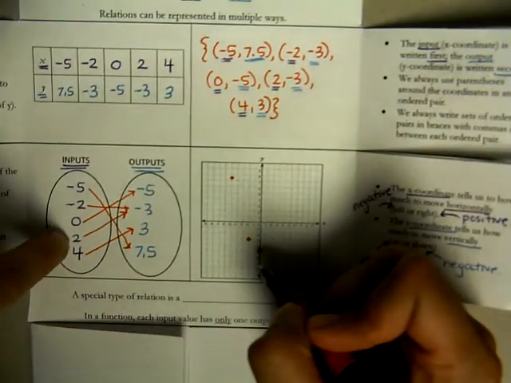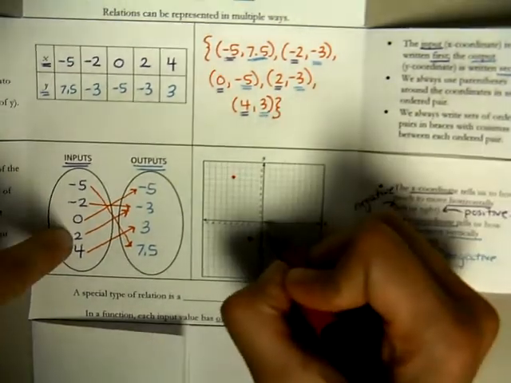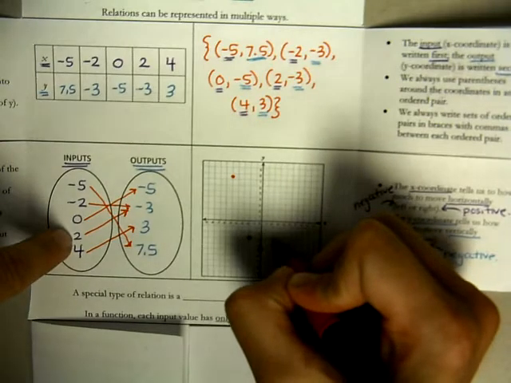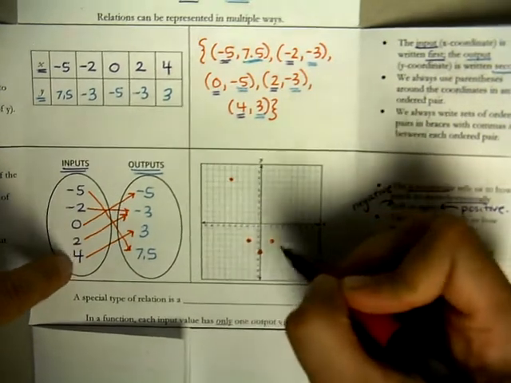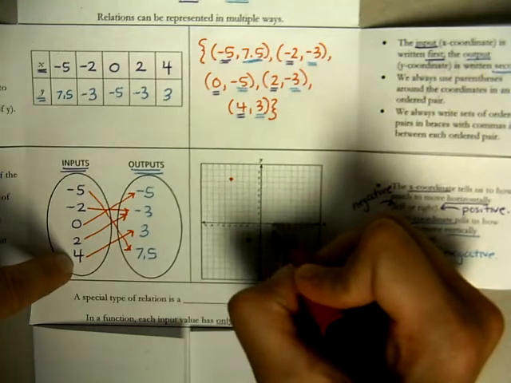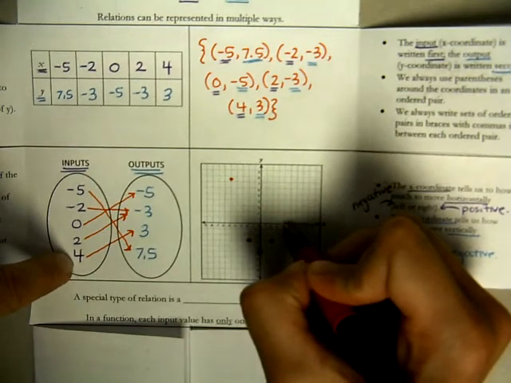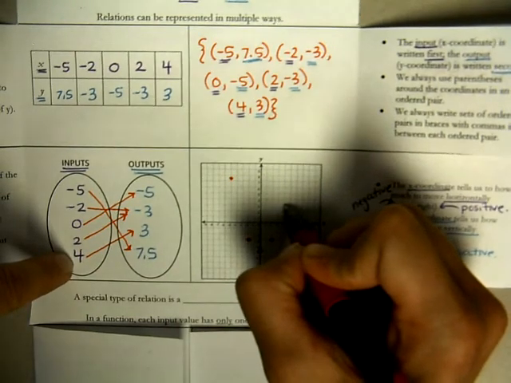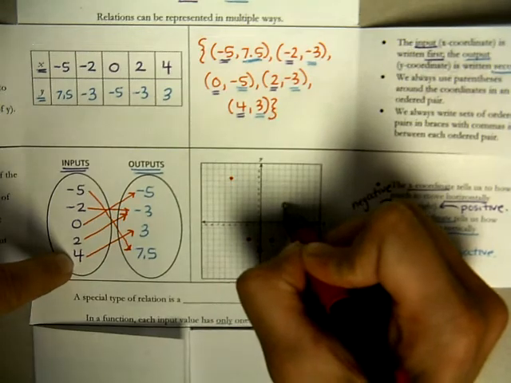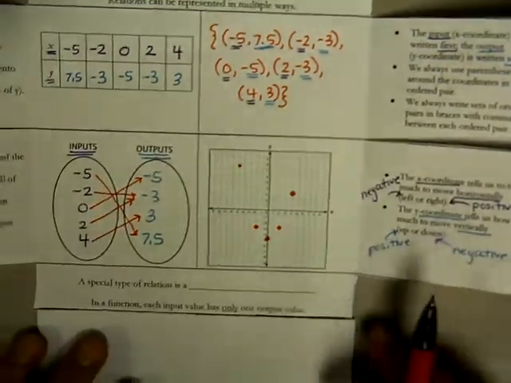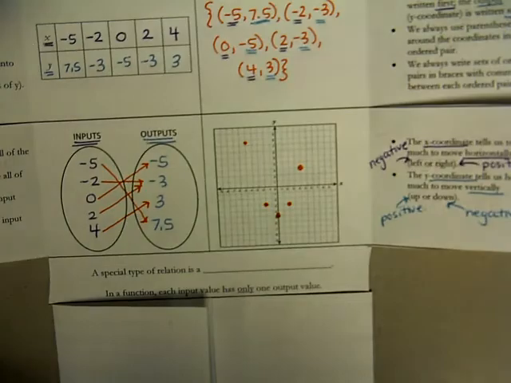And then moving on to 2, -3, I go right 2 and down 3. 4, 3, I go right 1, 2, 3, 4, and up 1, 2, 3. So this is a relation modeled by a graph. So all different ways to model relations.